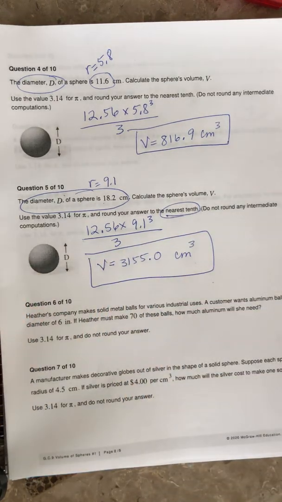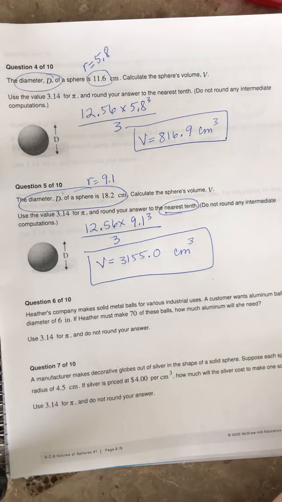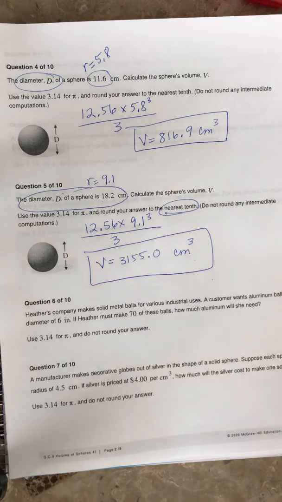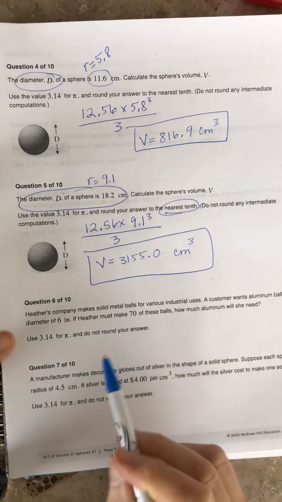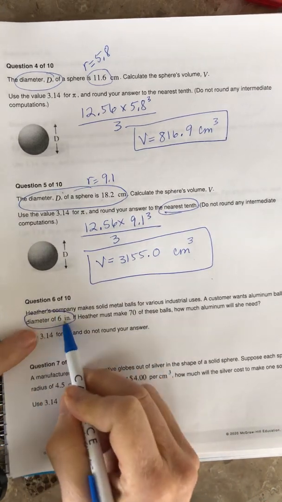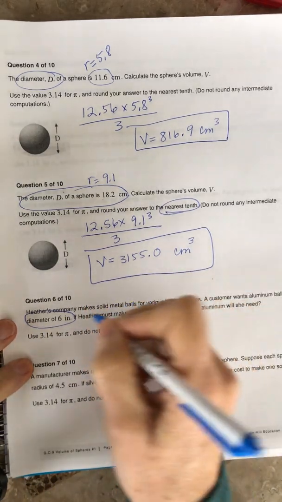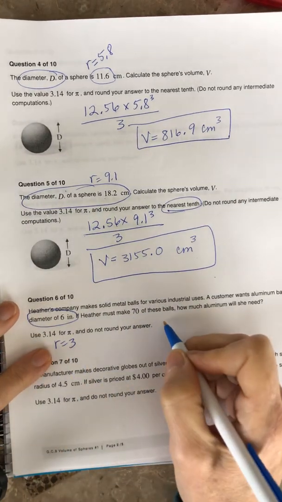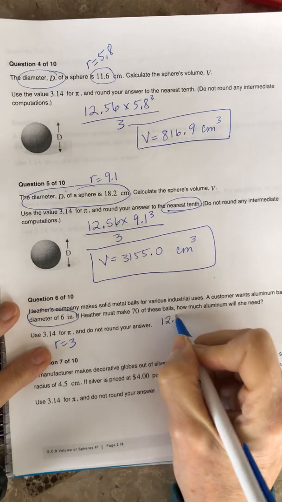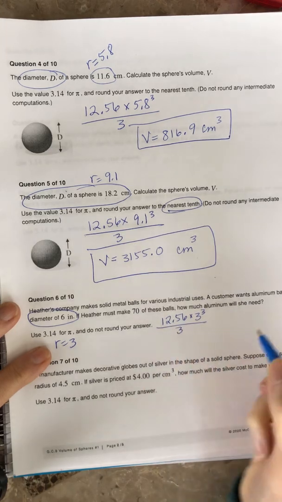Oh well. Okay, number 6. This is a word problem. So, let me move over here. Okay, same thing. All we're looking for is we just need a radius to find the volume, and darn if they didn't give us a diameter, and we need a radius. So if you cut 6 in half, the radius is 3. Okay, now I'm going to plug that into the formula using 12.56 times 3 cubed, all divided by 3.